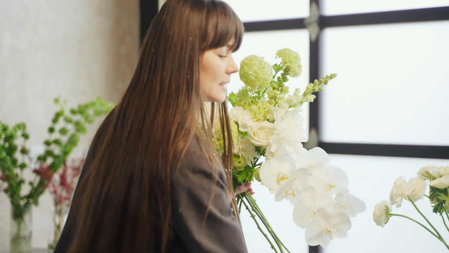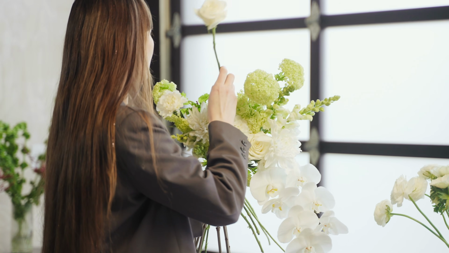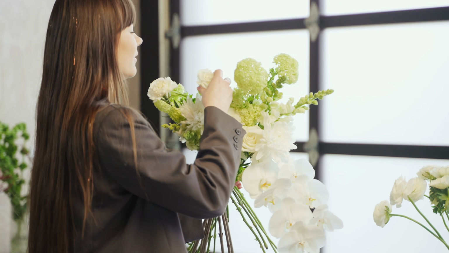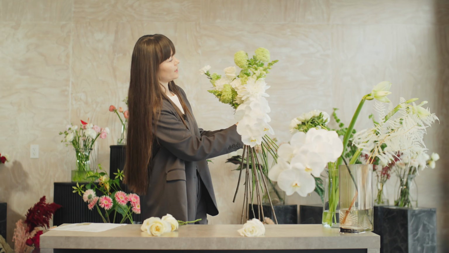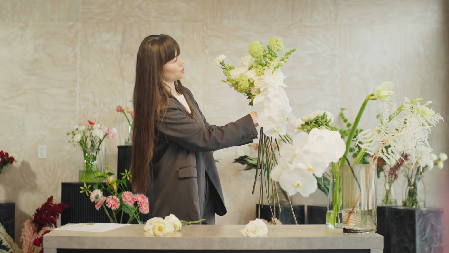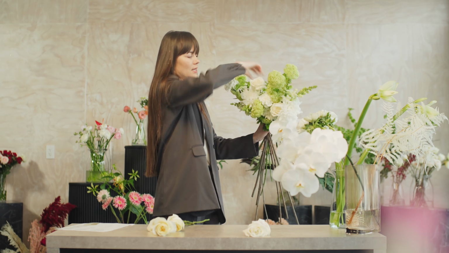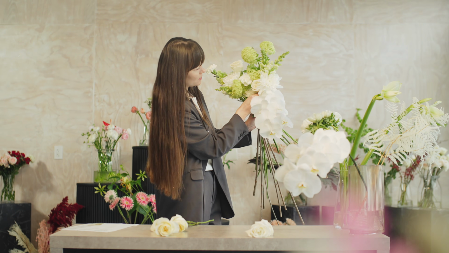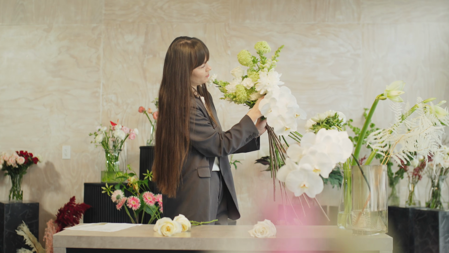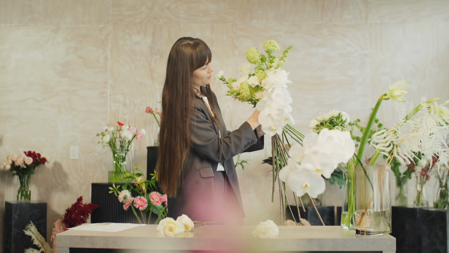And your hand might get tired at this point, but it's okay. I always try to make sure that none of the flowers are the same level. So I can pause here and play with the length, pushing flowers in.